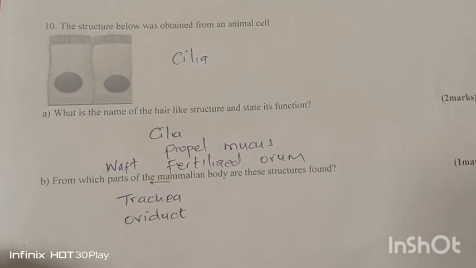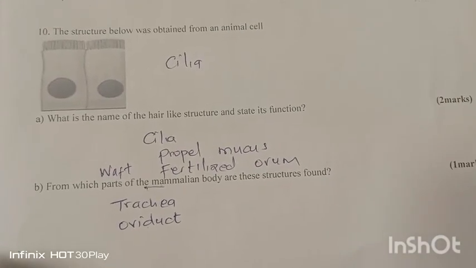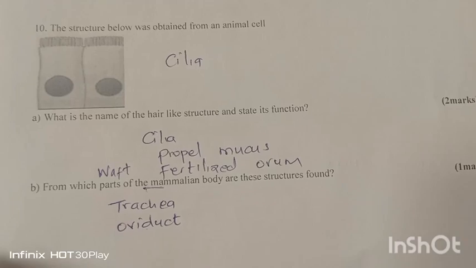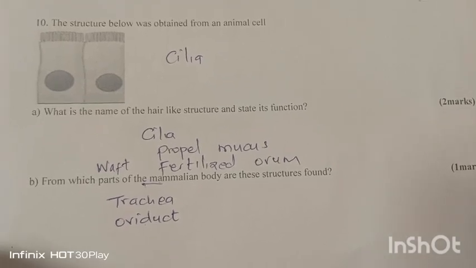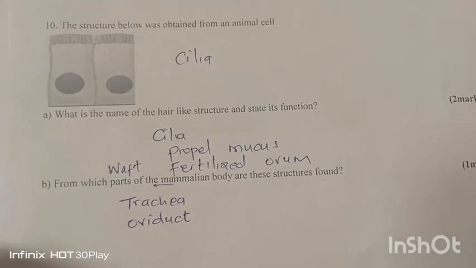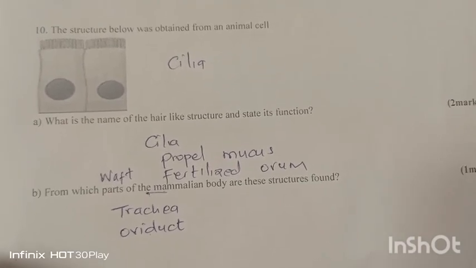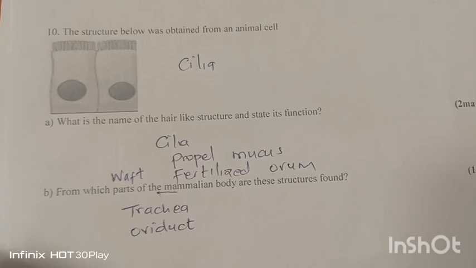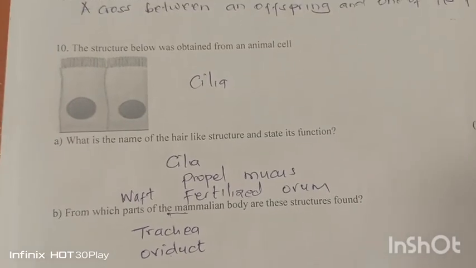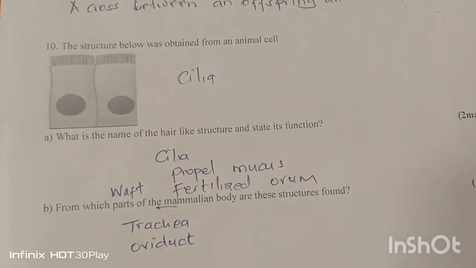The structure below was obtained from an animal cell. You're supposed to identify the structure. That structure is known as cilia. It is normally found along the trachea and also in the oviduct.